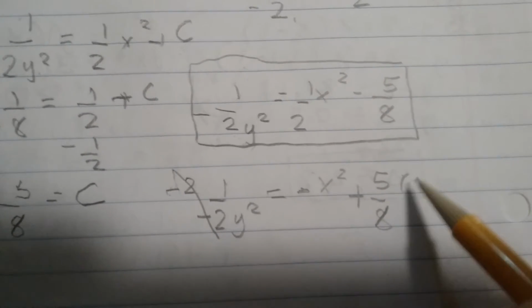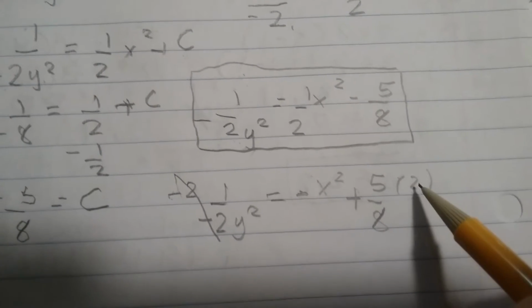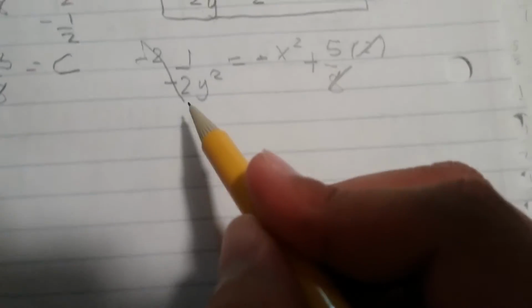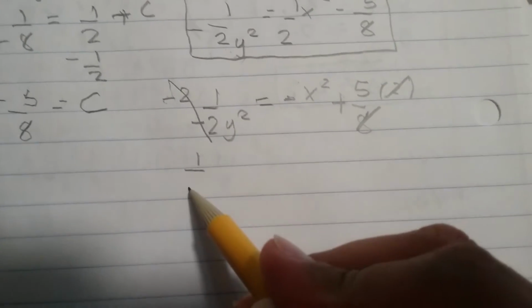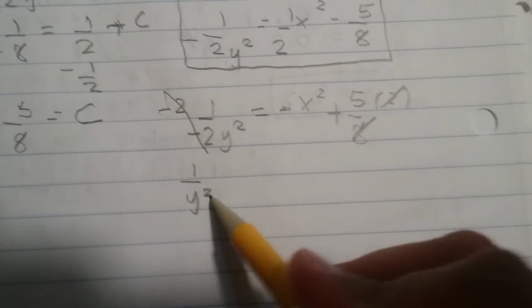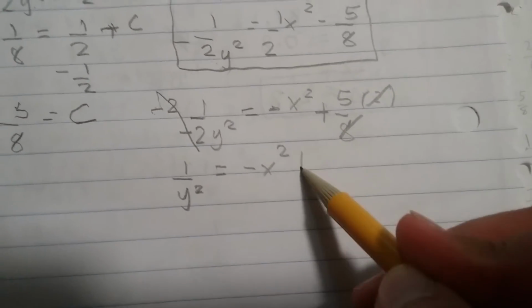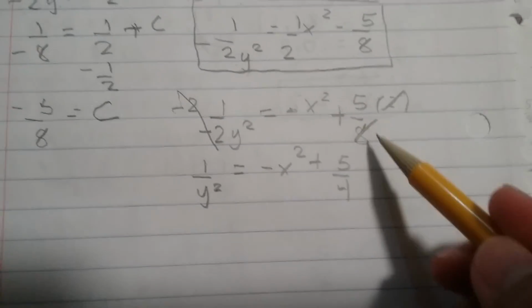And we don't have to multiply our negative 2 because we already did it right here, but we could just cancel. That's going to give us a 4. So let's clean this up. This is going to give us 1, and we cancel the negative, so 1 over y squared equals negative x squared plus 5 over 4, because we canceled the 2 and the 8.